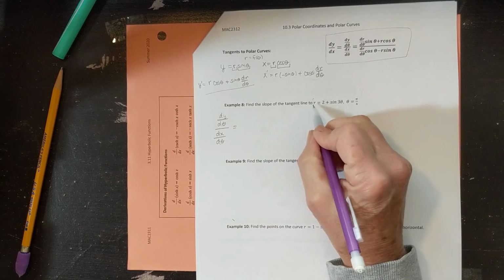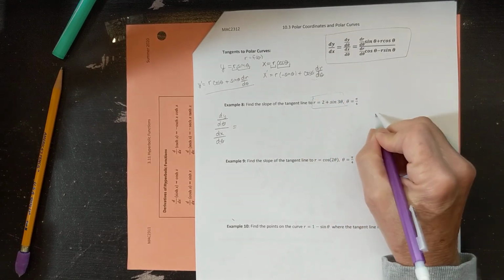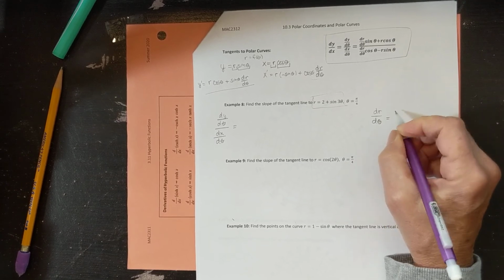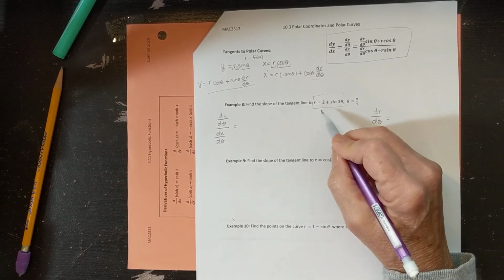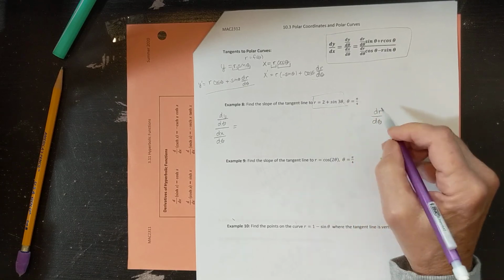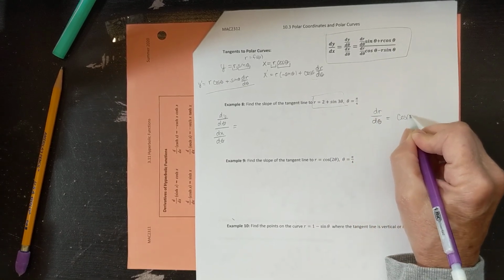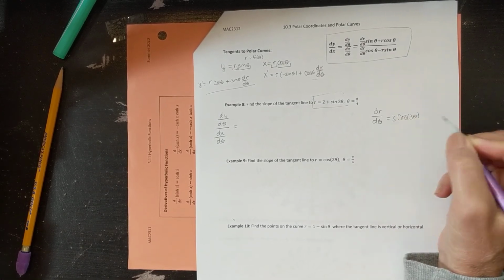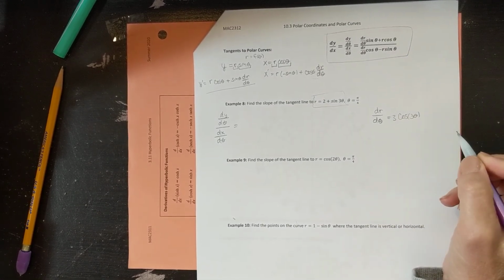Here's r. What is dr/d theta? It's the derivative of 2, which is 0, plus the derivative of sine, which is cosine. So this is cosine of 3 theta times the derivative of the angle 3 theta, which is 3. That's chain rule. So this is what dr/d theta is.